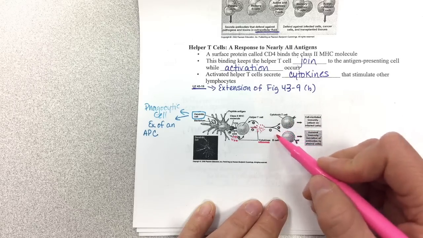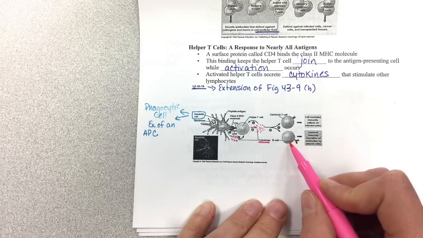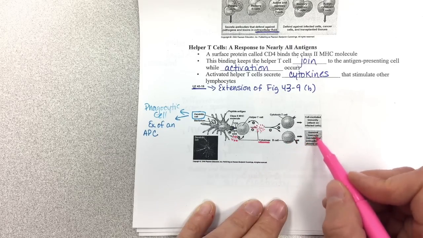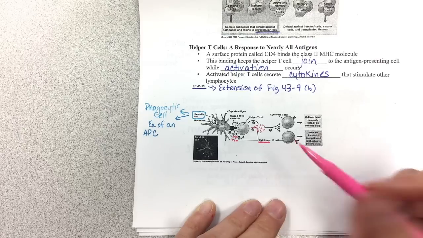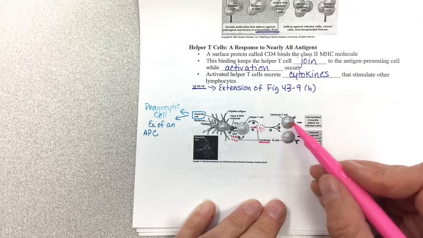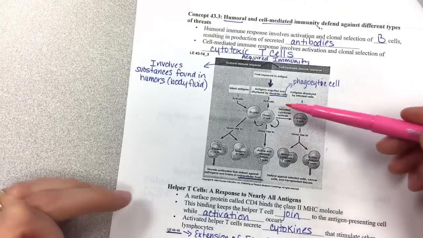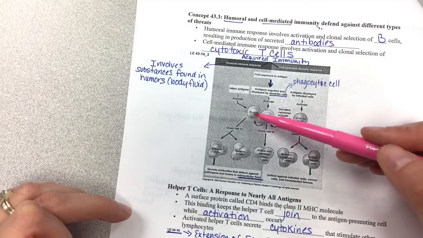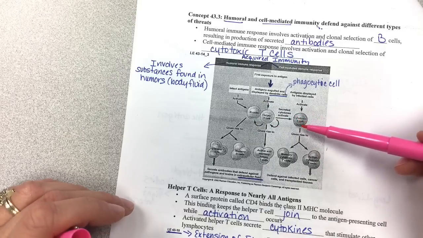And so look at what happens when it activates the B cells. It activates the B cell to divide and differentiate and eventually make memory cells and plasma cells. And the plasma cells will secrete the antibodies. And the cytotoxic T cells, these are involved in cell-mediated immunity. They're involved in this part here: helper T cells activate B cells, but then they also activate over here the cytotoxic T cells.